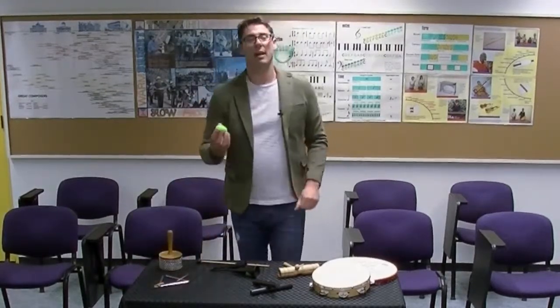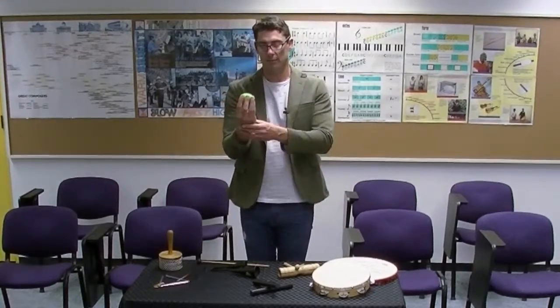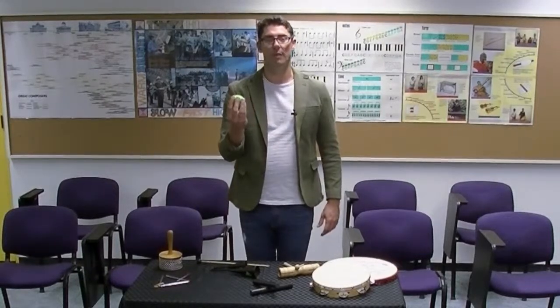When we have an egg shaker, we generally want to perform it with a horizontal action and a slightly tense wrist for rhythmic accuracy.